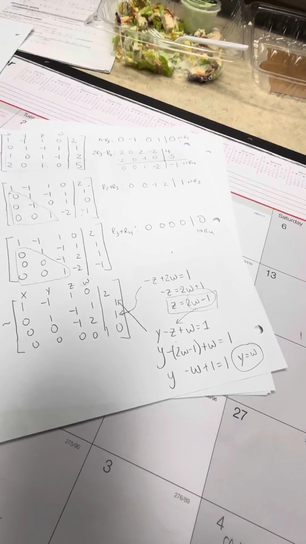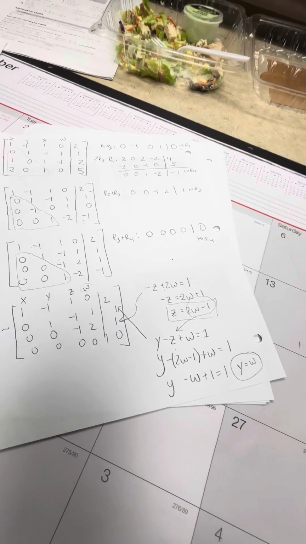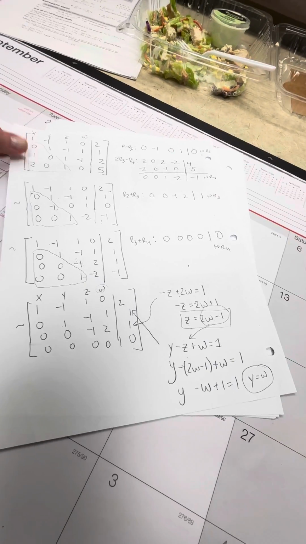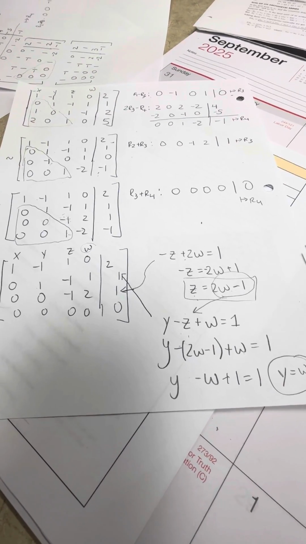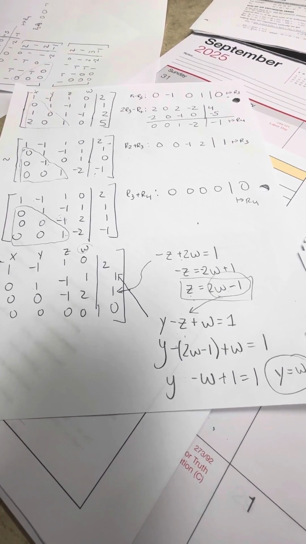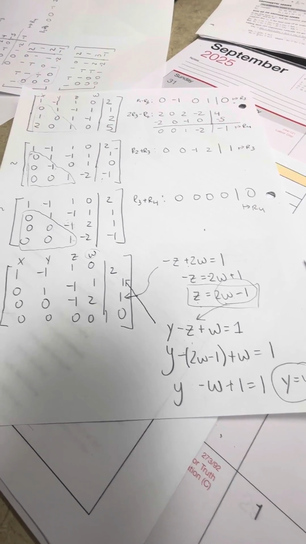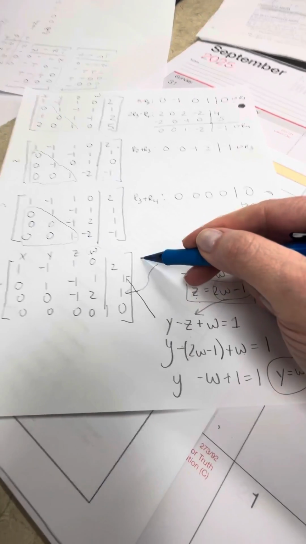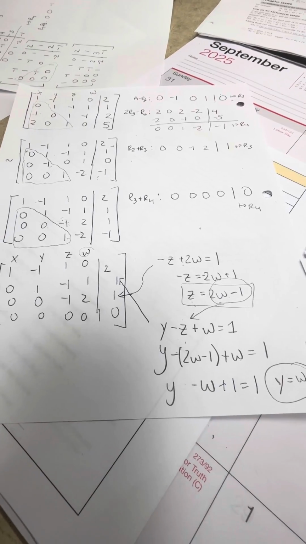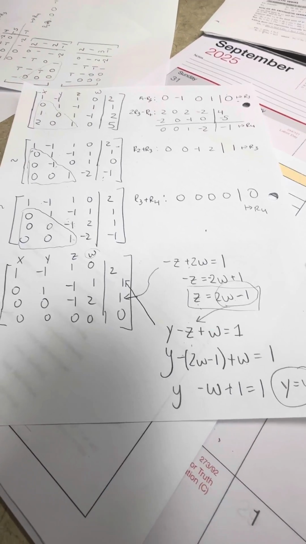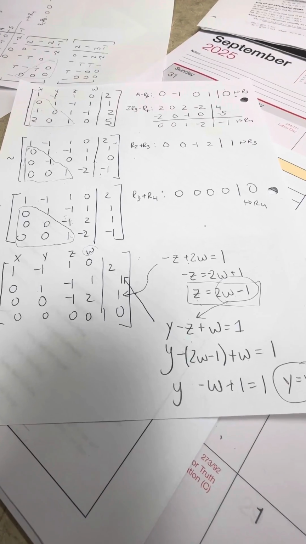So now, gotta go to another page. I have my top equation, which is x minus y plus z equals 2. That is from this top line here. And so far I have y equals w, z equals 2w minus 1.